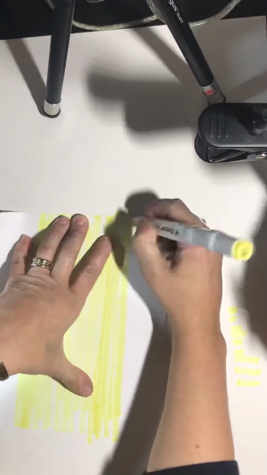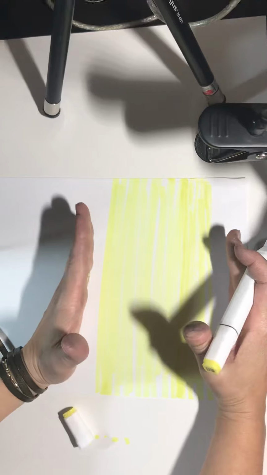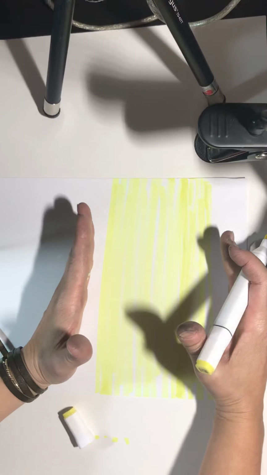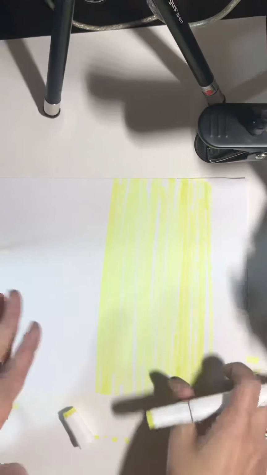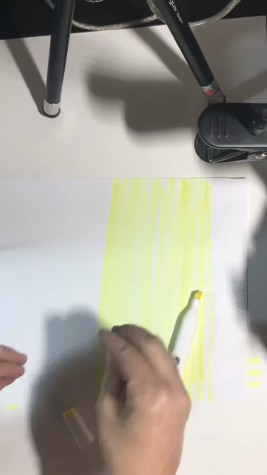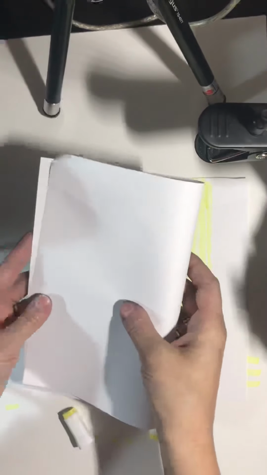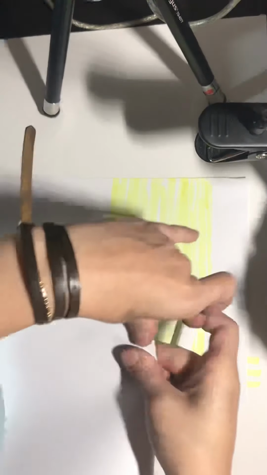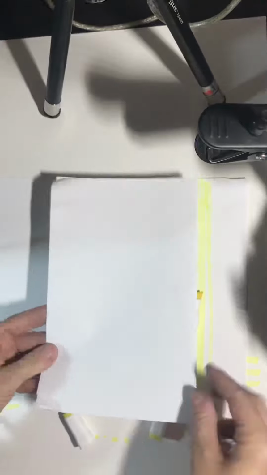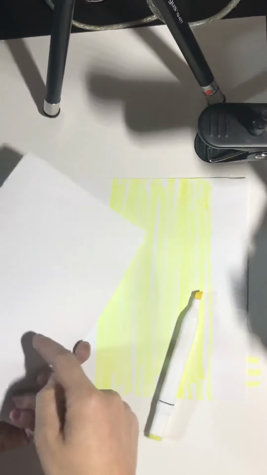If you're worried about time and you want to only use half of the paper, you can fold it. I know that I said we're not folding these, and I am not going to fold it, but if you're intimidated by the size of this, you can fold it and do half of a sheet. The other half will just be white.